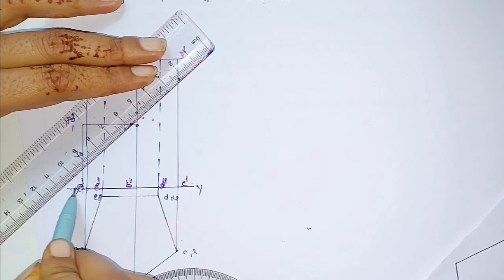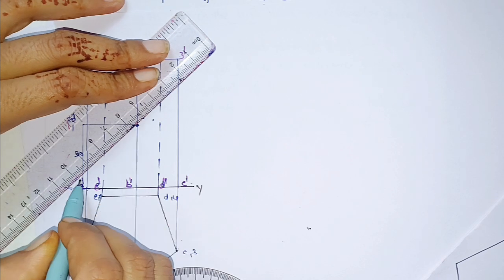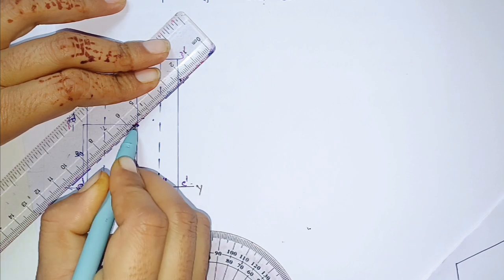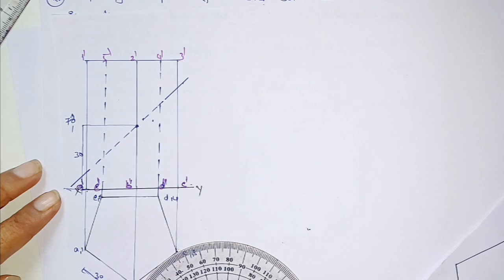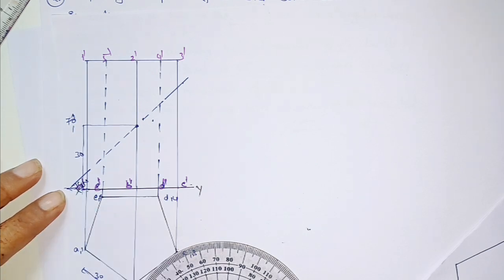So you have to extend the reference line, and the starting point and the last point should be dark, remaining should be dotted, and this line is passing through the midpoint, and this reference line is at 45 degrees angle.